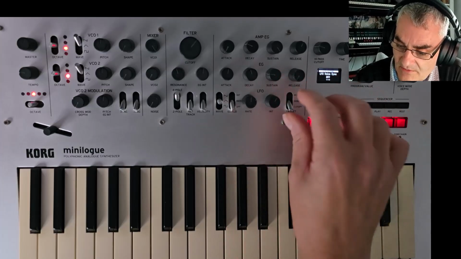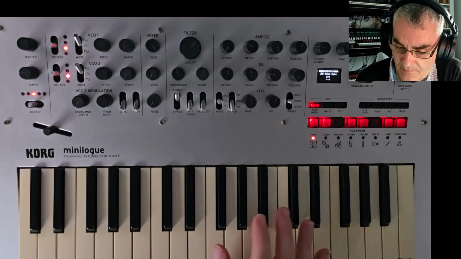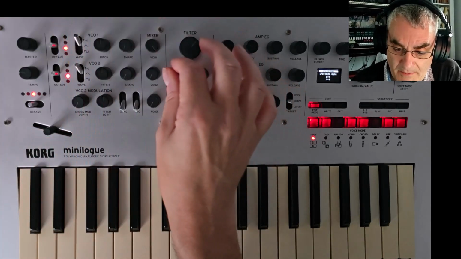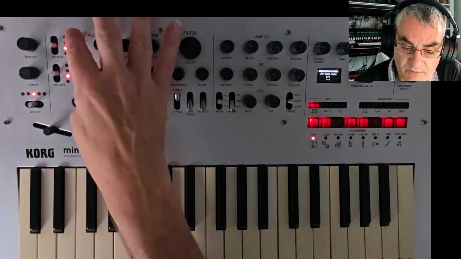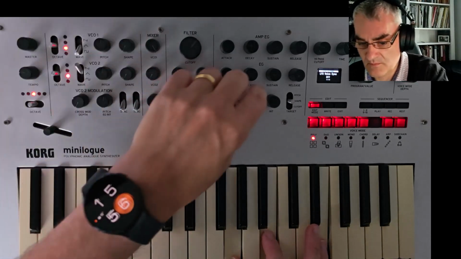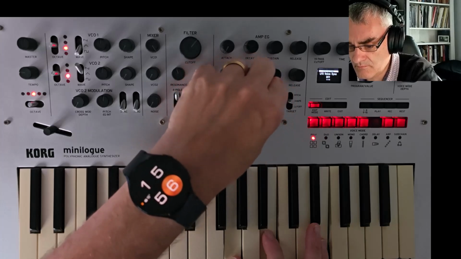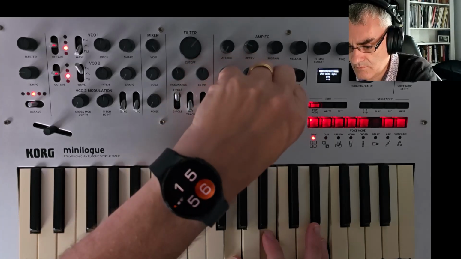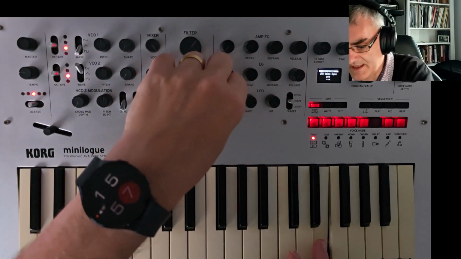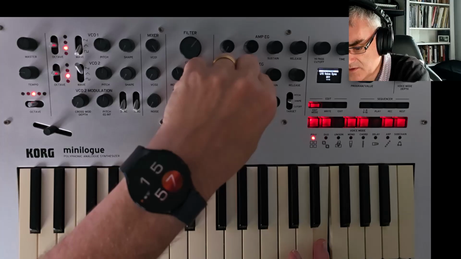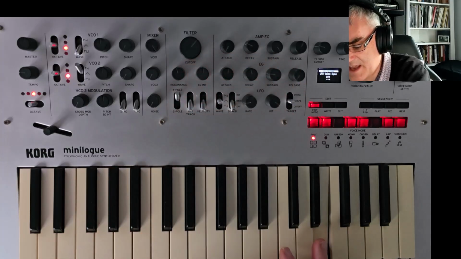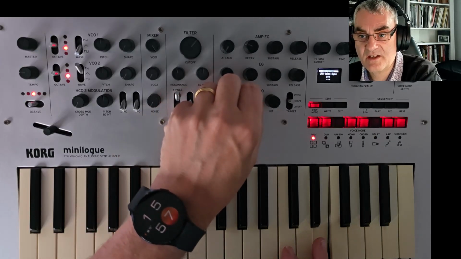Now, another interesting one that this synth has is shape. So that adjusts the shape. So if we've gone from a triangle to a square wave, this is where we can do our pulse width modulation. So there's our square wave. And let's slow this down a bit and send some value. There you can hear that LFO on the shape.